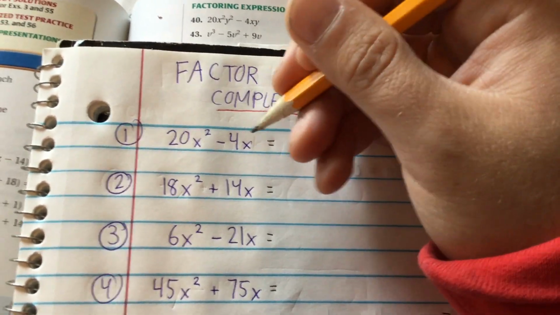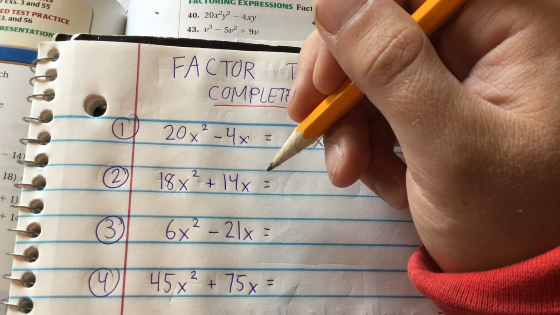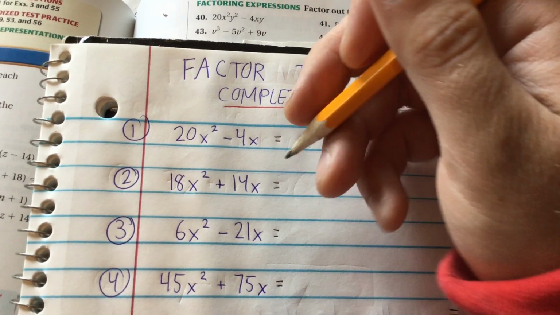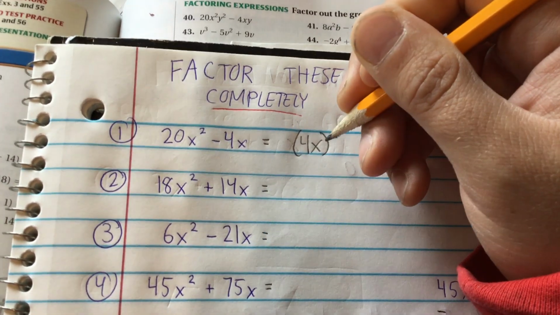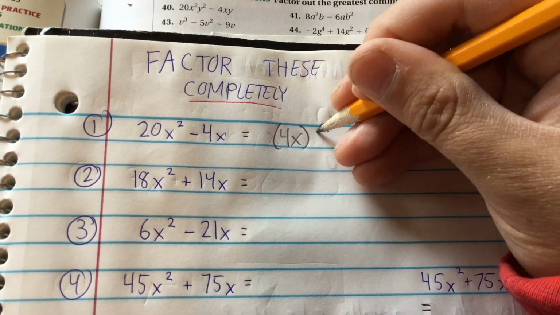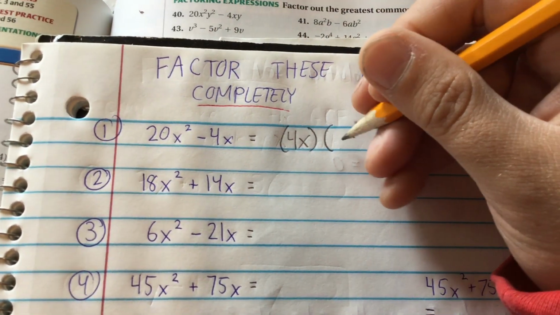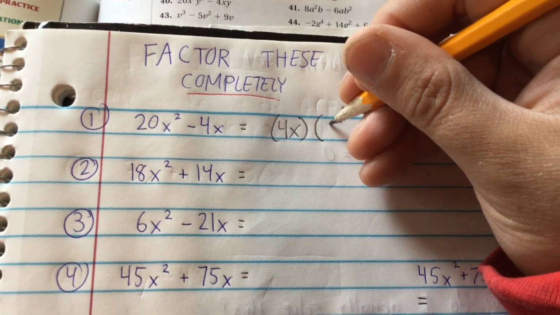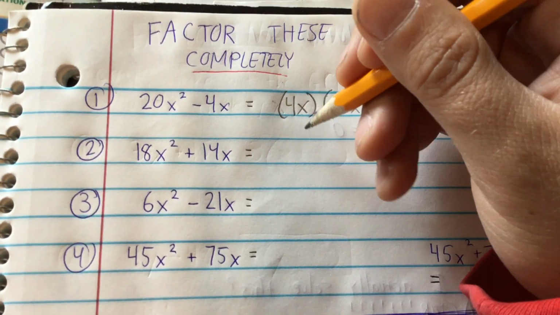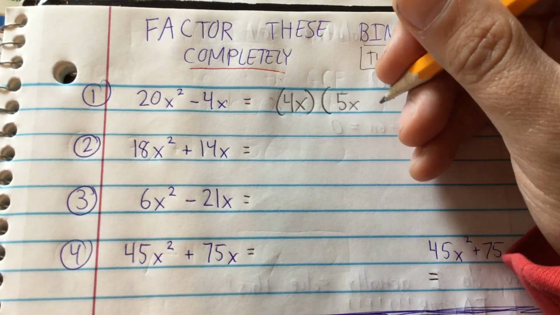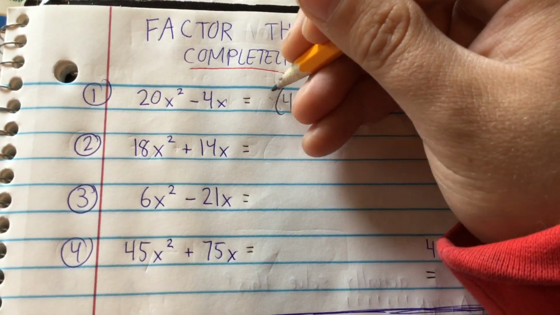Now I'm going to take a look at 20 and 4. What is the biggest number I can divide out of 20 and 4? 4. So the GCF of 20x squared and negative 4x is in fact 4x. Let's factor this out. 4x times what is 20x squared? That would be 5x. Now, 4x times what is negative 4x? That'd be negative 1. And you can check with the distributive property.